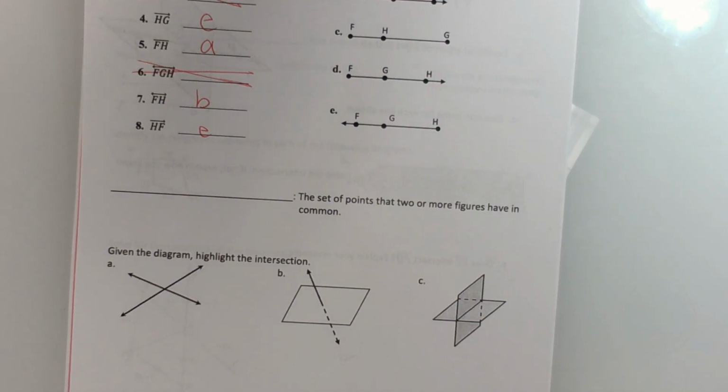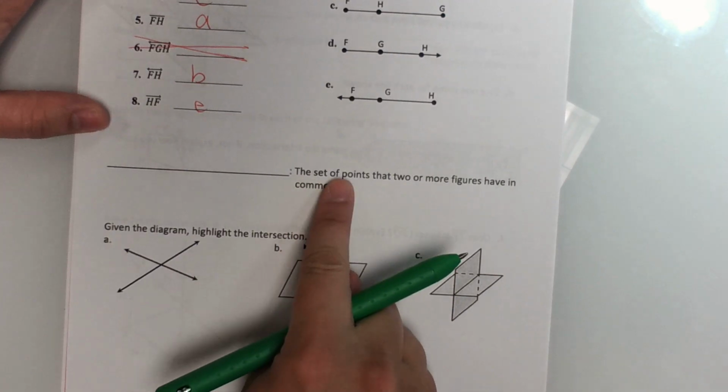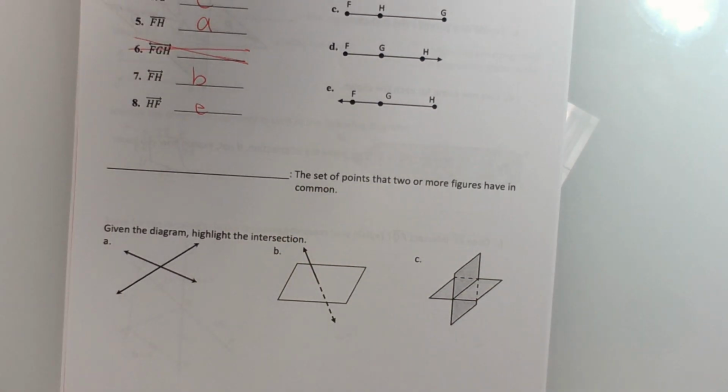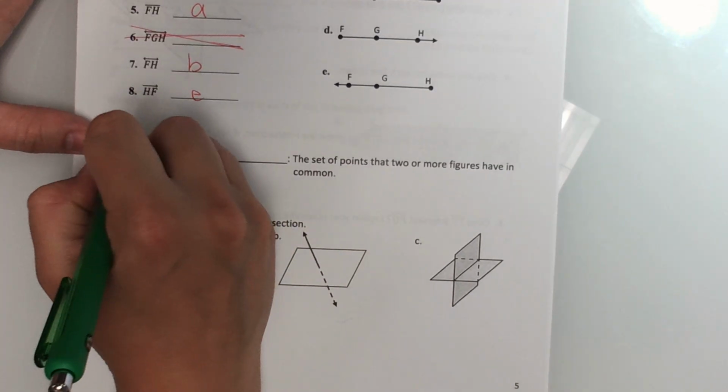Now, when it comes to this, one of the things that we're going to notice is that the lines and the points and the rays end up hitting one another. When you have things that hit one another, the set of the points that those 2 or more figures have in common, the points that they share, are called the intersection.